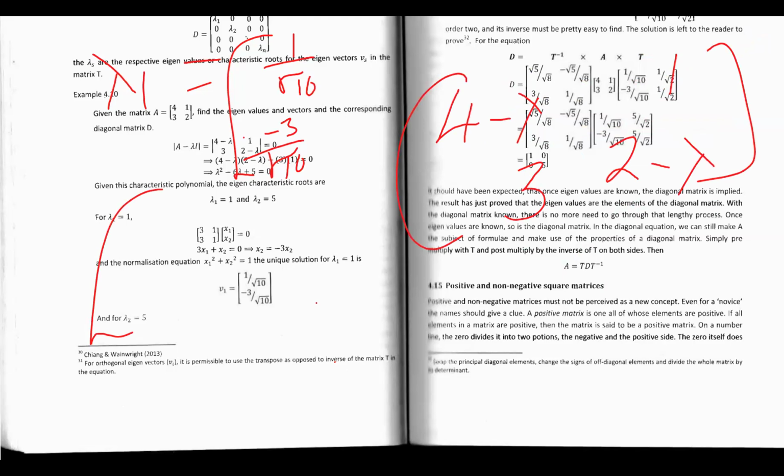Remember, we still write 4 minus lambda, 2 minus lambda, 1, 3, right? So when you minus 5, what will be your new matrix? It will be negative 1, 3, 1, negative 3.